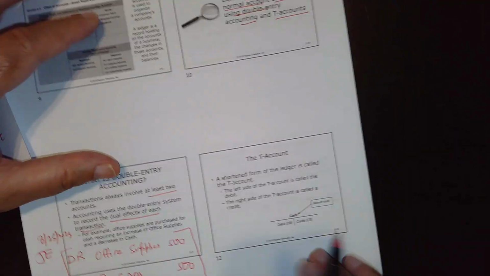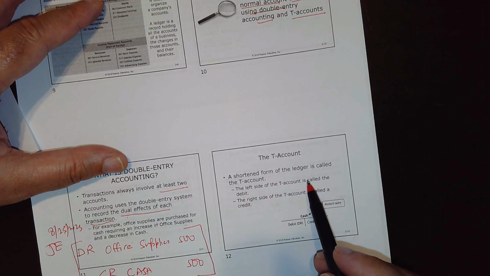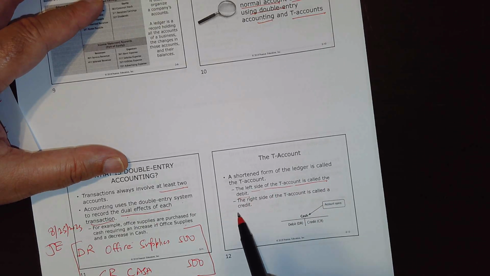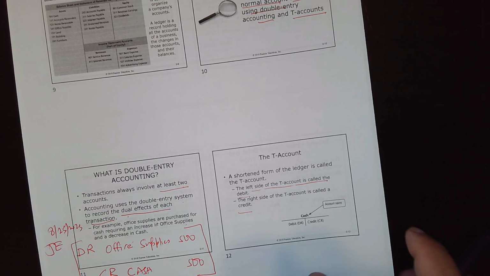All right. T account, I have already explained to you. A shorthand form of the ledger is called the T account. The left side of the T account is called the debit, and the right side is called the credit. Debits and credits are operators. They work differently for different accounts. For asset and expense accounts, they work the same way. For equity, liability, and revenue accounts, they work the opposite way.